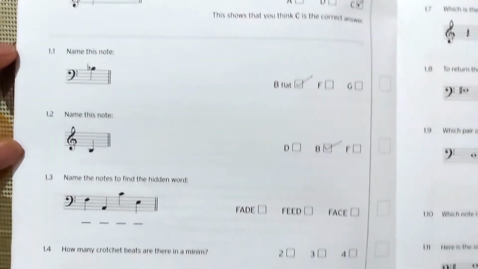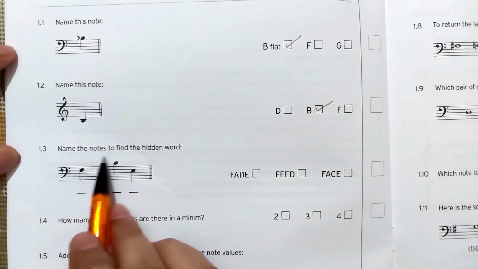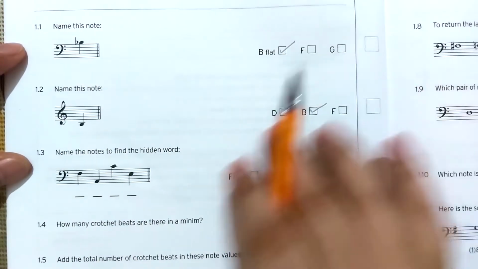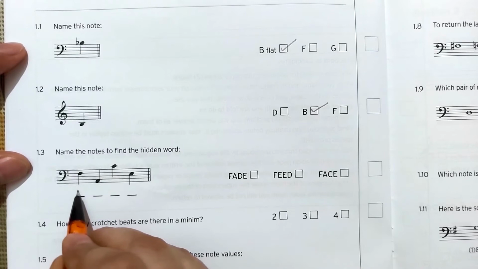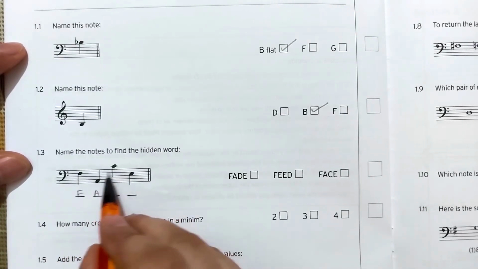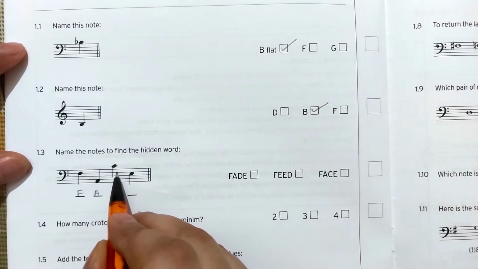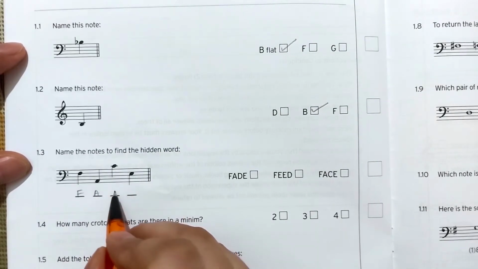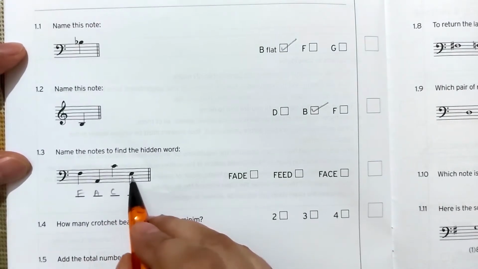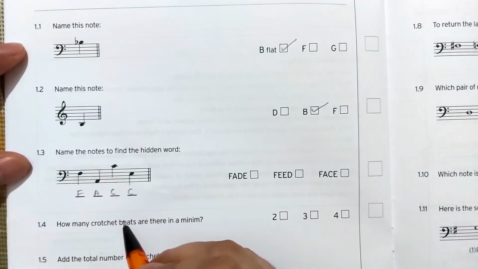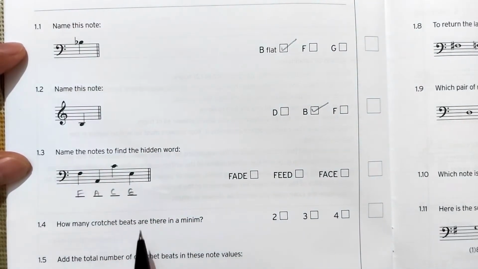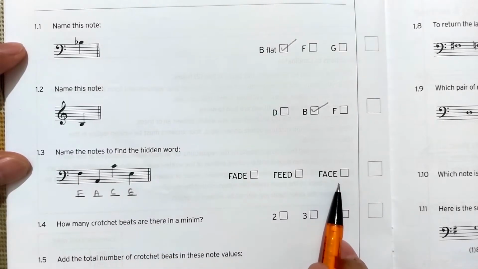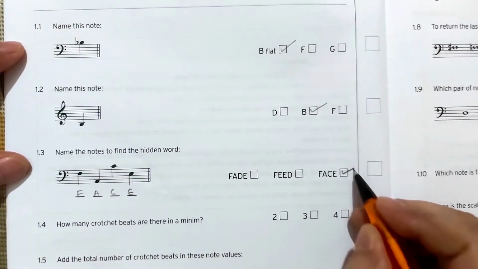Now next after that is name the notes to find the hidden words. So let's find out these notes. This is bass clef and this is the fourth line, that is F, first space A. So this is Good Boys Rise Fast Always, B, C. So this is C, this is middle C. Okay, sorry, the third space is E. F, A, C, E. This is bass clef. So we got F, A, C, E. So this is the right one.